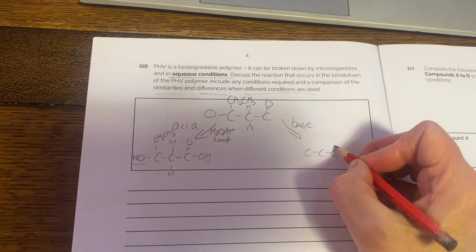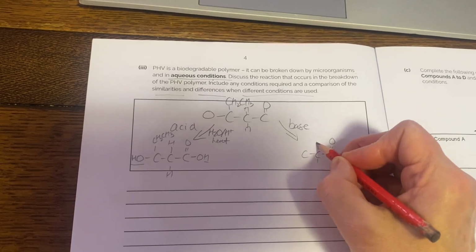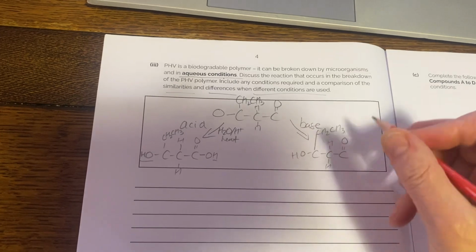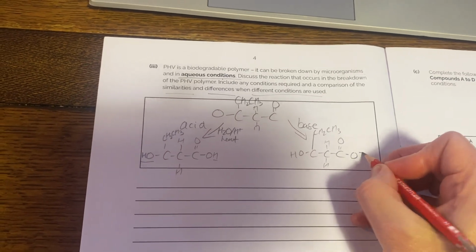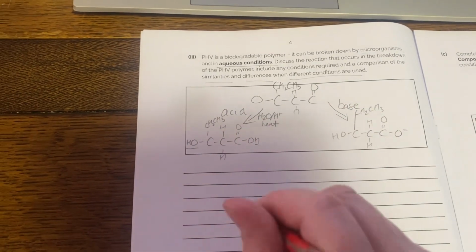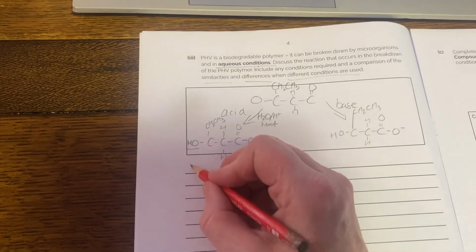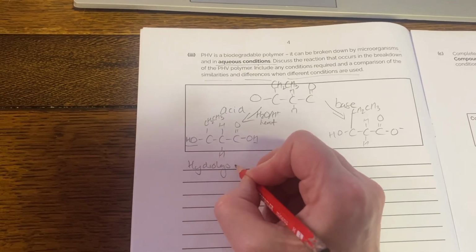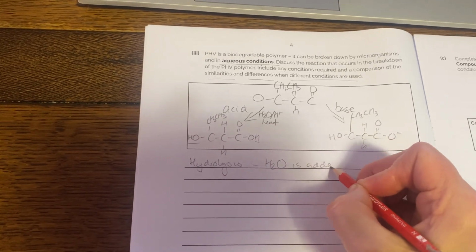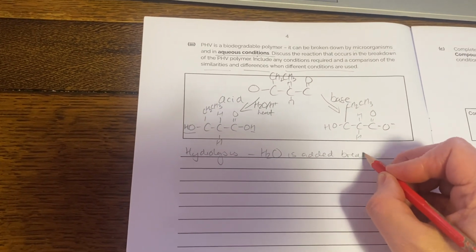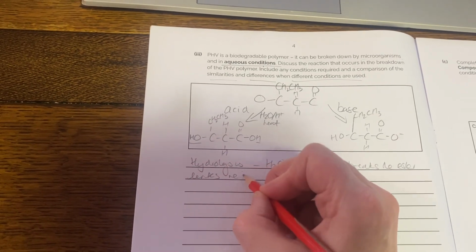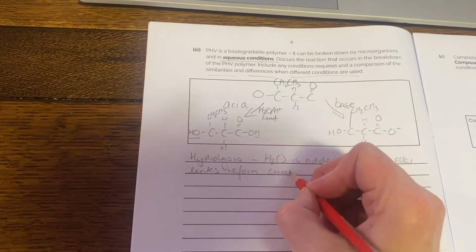The basic hydrolysis is very similar. The alcohol group stays, but the base group is an O-, and you could put an Na+ or a K+ in there. So once I've done my equation, I just need to put that into words. So I need to say this is a hydrolysis reaction where water is added, and that essentially breaks the ester links to reform small monomers.